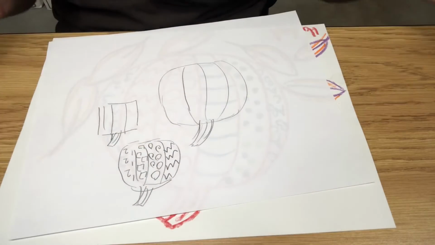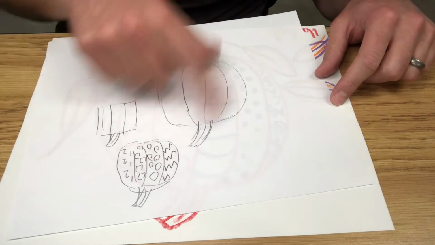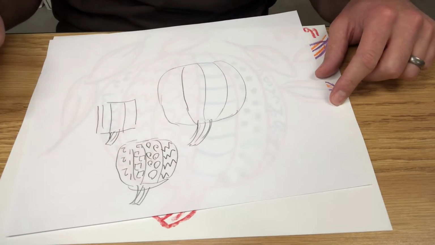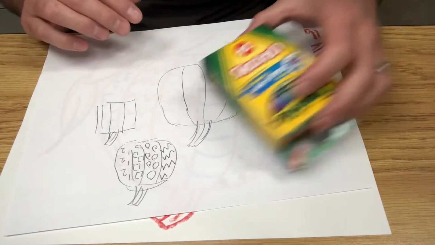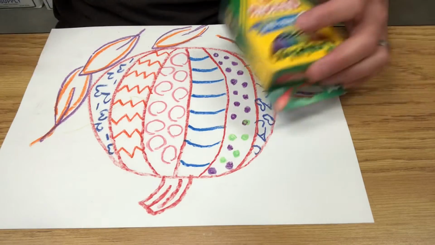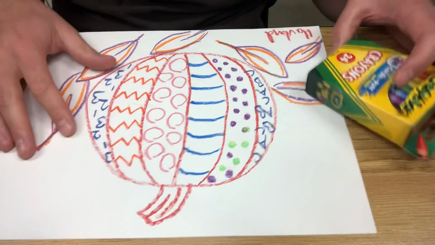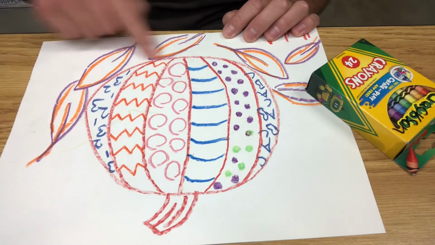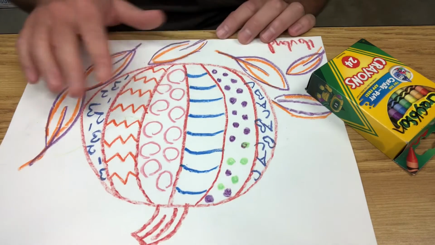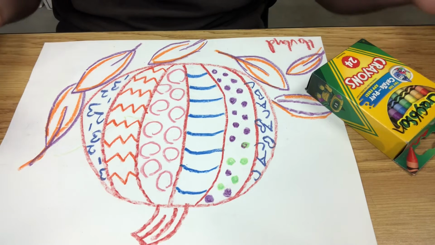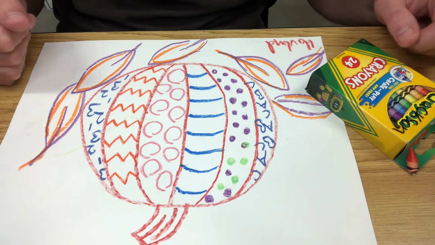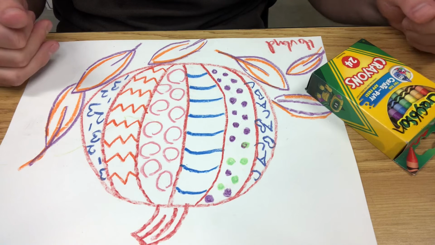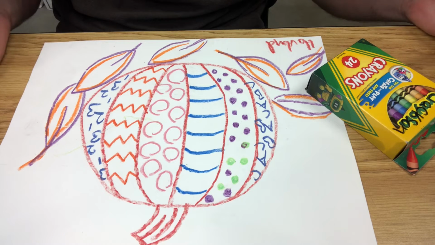Okay, so there's my plan, and I decided I kind of want to do this pattern pumpkin here. Got my box of crayons, and I got my nice piece of paper, and lo and behold, I made a nice little drawing of a pumpkin, and I added these patterns, added some leaves in the background just to make it a little bit different, kind of tie it in with fall. And I'm pretty happy with myself right now. I created this unique pumpkin, something you don't see every day. It's very original, and yeah, I'm happy.